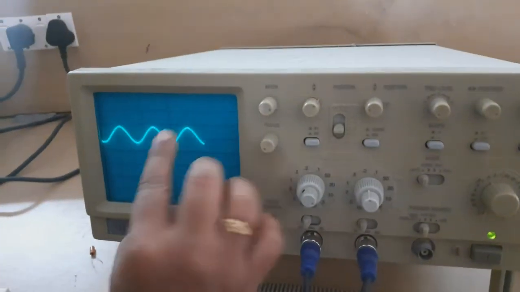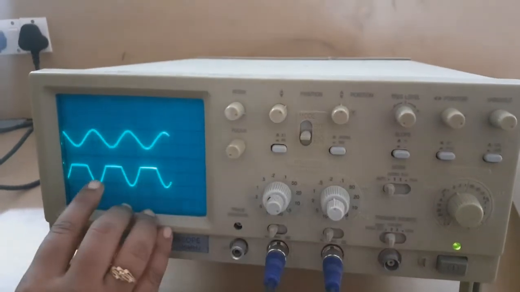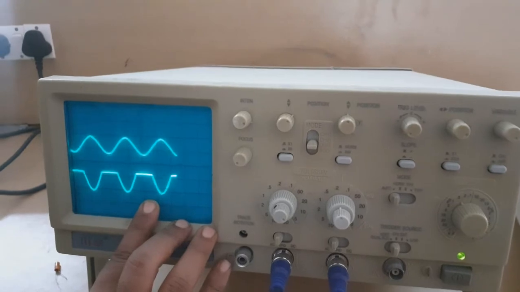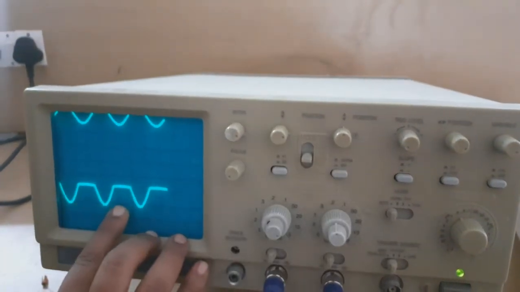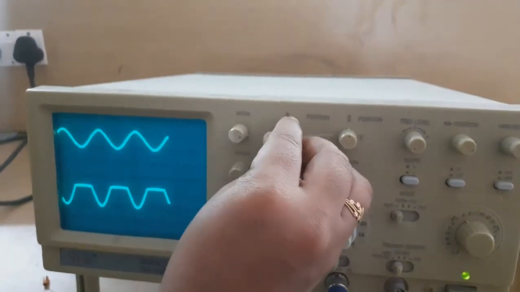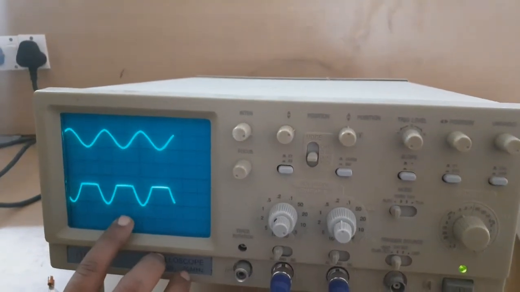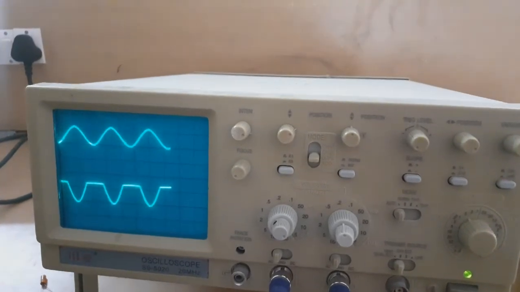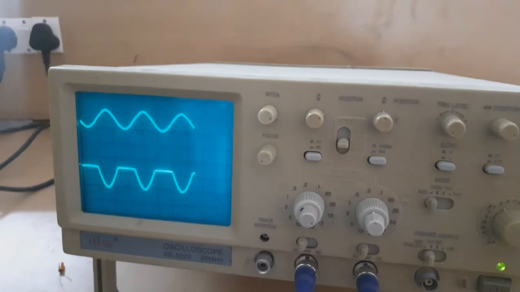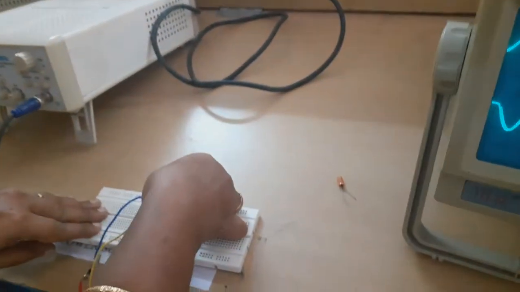So this is the input signal, and now this is your output signal. You can see the positive signal gets clipped off. You can compare the input signal and output signal in a single CRO. Here a portion of the positive cycle gets clipped off by the use of this clipping circuit. So this is a positive clipper.